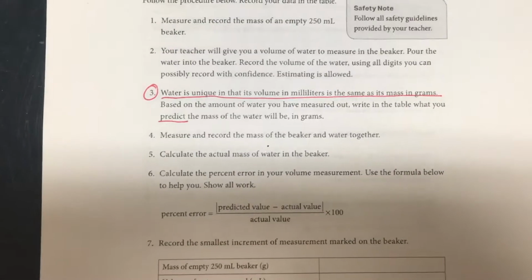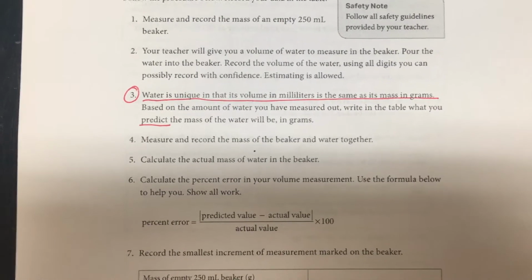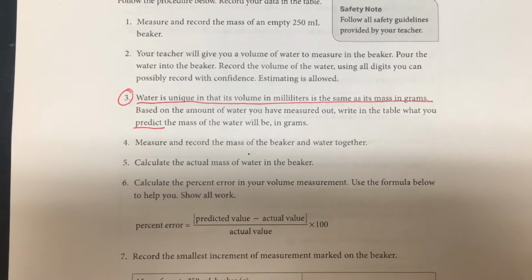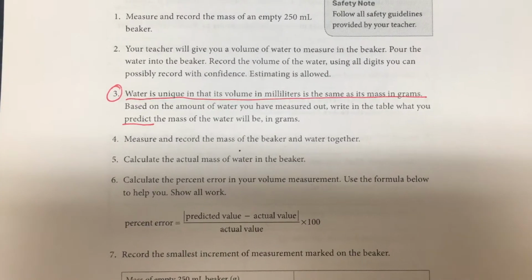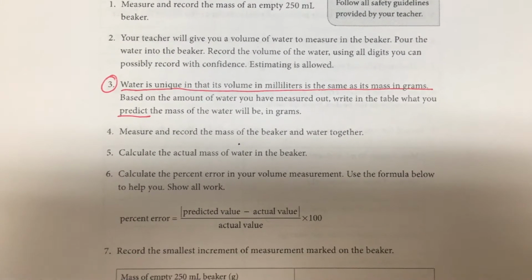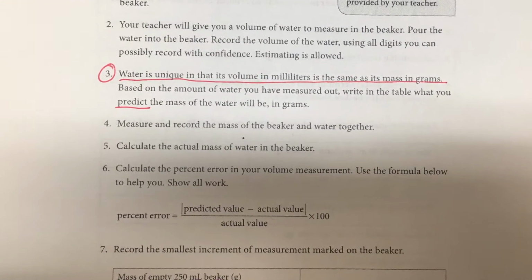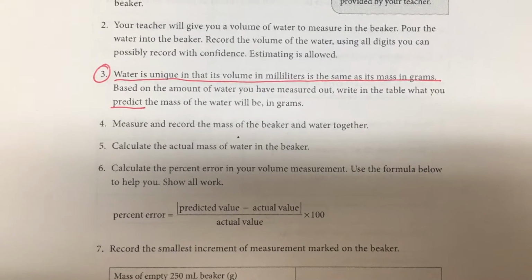Now for number 3. Water is unique in that its volume in milliliters is the same as its mass in grams. Based on the amount of water you have measured out, write in the table what you predict the mass of water will be in grams. For number 4, measure and record the mass of the beaker and water together.